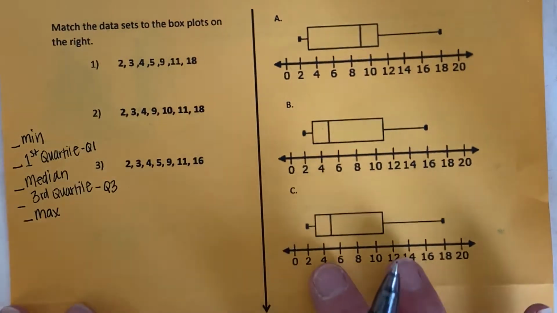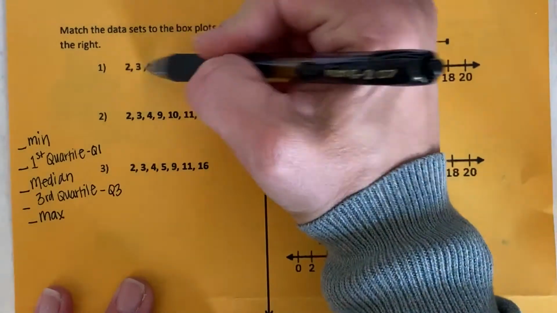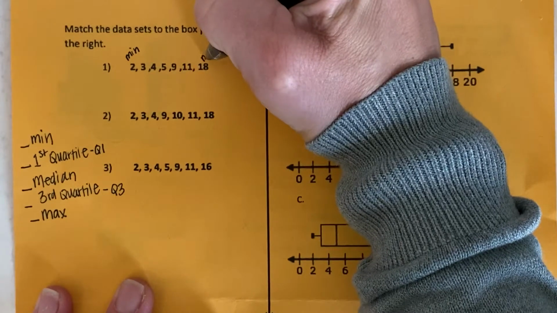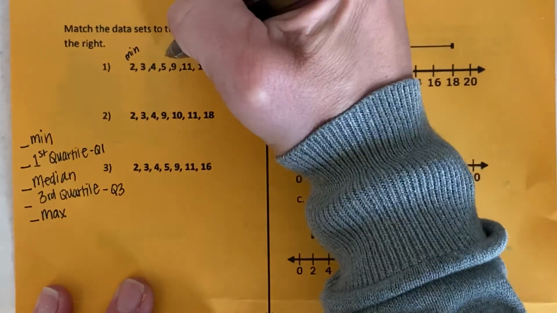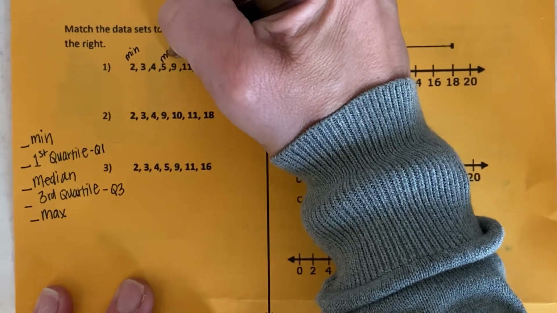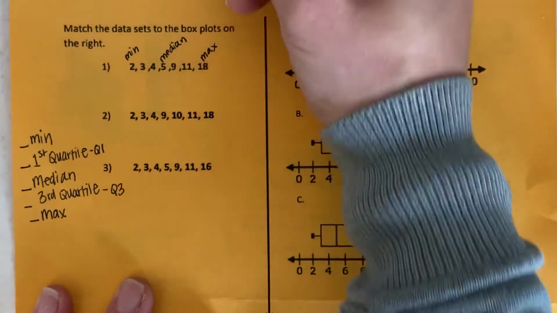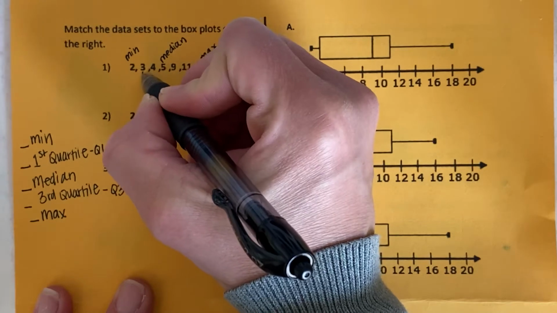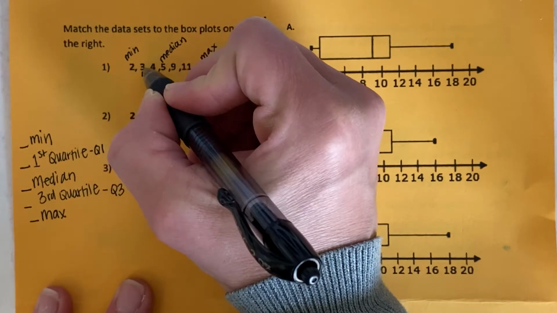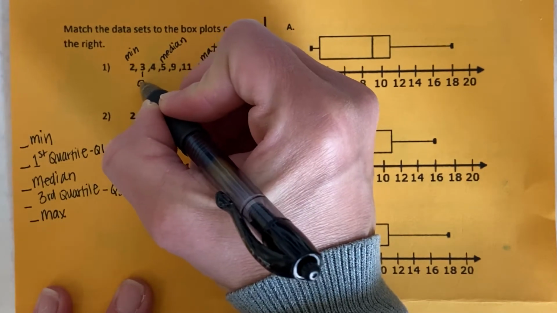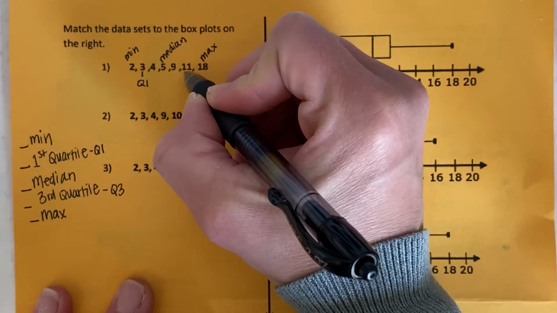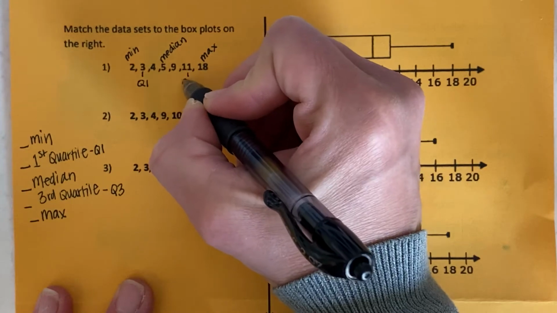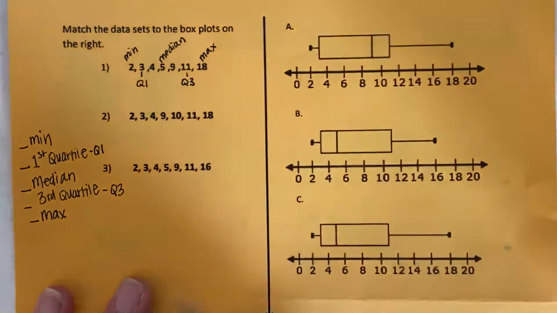Okay. So for these data points, this is going to be my minimum for number 1 and maximum, which is going to be 18. My median is 5. Then my Q1 is just the median of the lower half of my data. So the median of the lower half between 2, 3, 4, the median is 3. So that's my Q1. And then the median of the upper half of my data, my 9, 11, and my 18, my Q3 is going to be right here. That's the median of the upper half of my data.